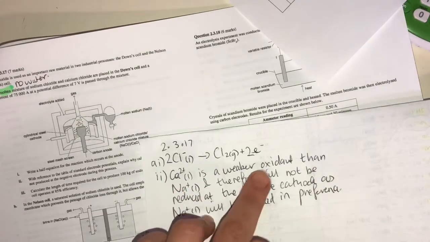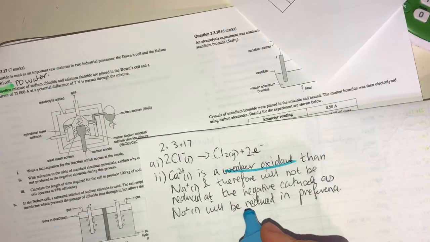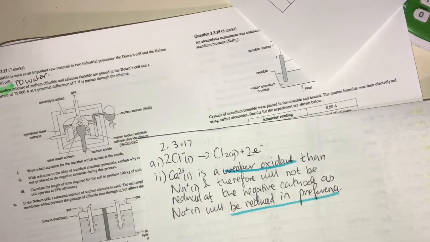Okay, so it's a weaker oxidant, really need to say that, and Na+ will be reduced in preference. They're really important.